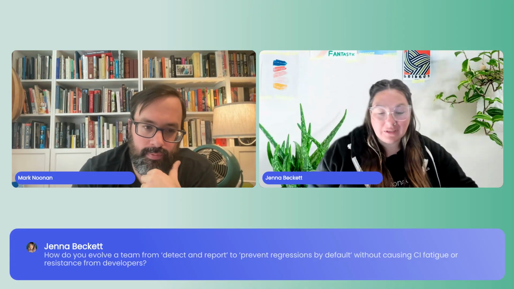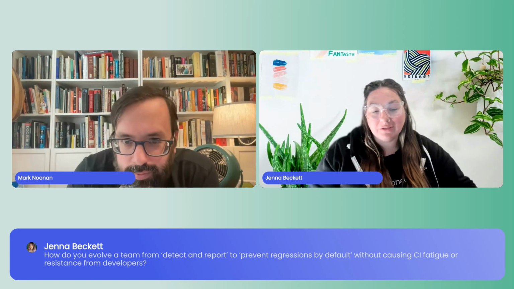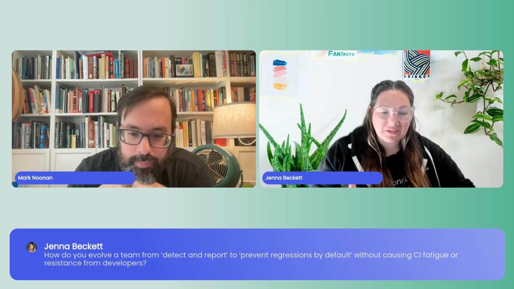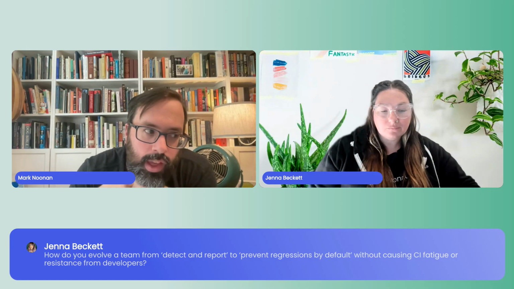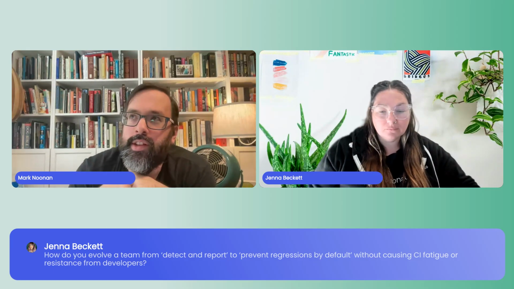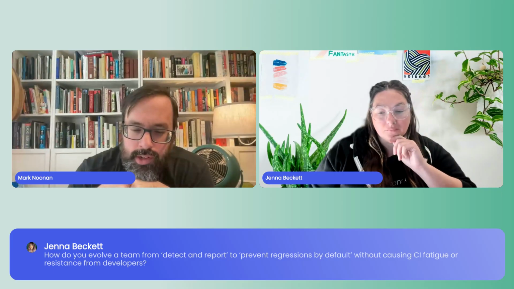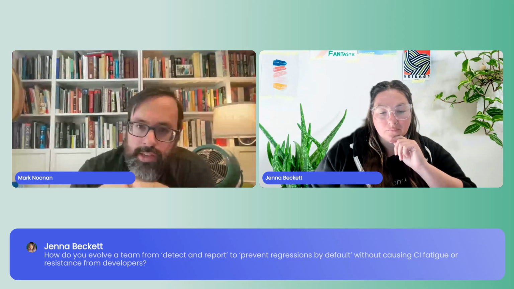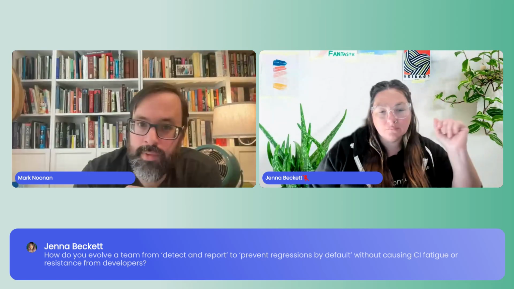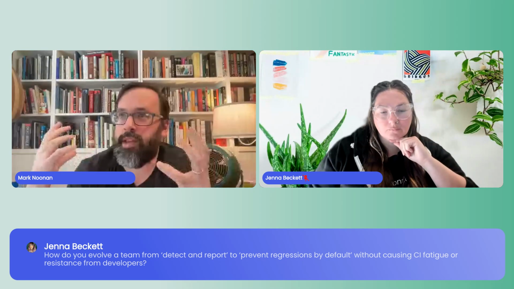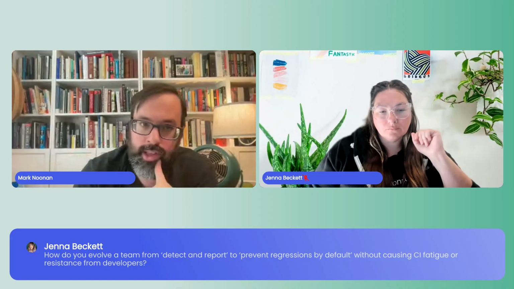How do you evolve a team from the detect and report to prevent regressions by default without causing CI fatigue or resistance from developers? I will show the slides for this, but the core idea is kind of like a linter. We don't want to turn everything on all at once and say, okay, you're now accountable for 100 accessibility rules that you never heard of. It's often really good to roll it out in a way that lets developers experience success at fixing things and what that's supposed to look like.